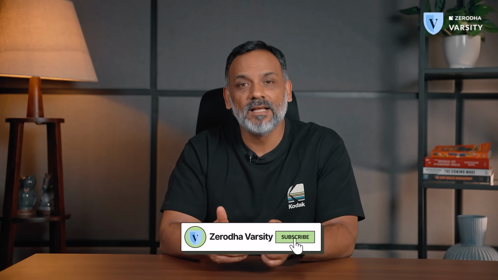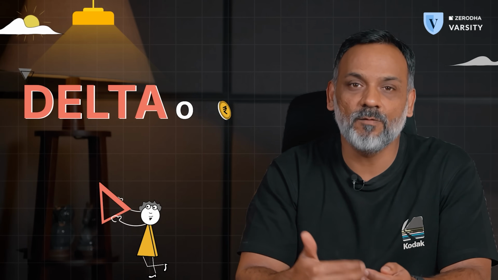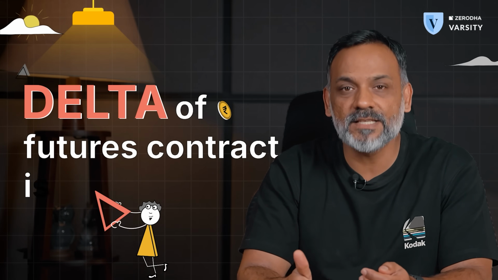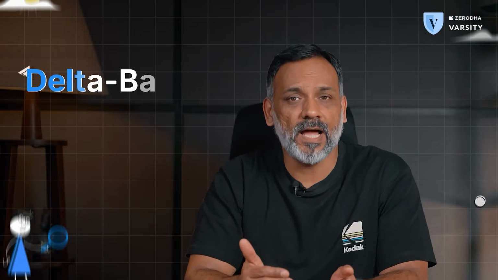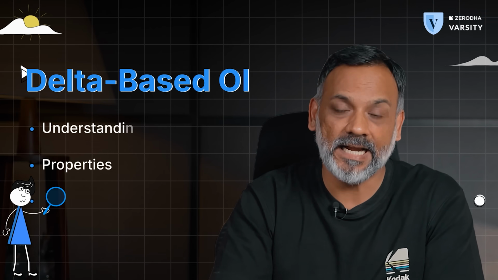Now think about this. What is the delta of a futures contract? Well, future mimics the spot. For every 1 point change in spot, the future contract changes by 1 point. It will not change partially like an options contract. Hence, the delta of a futures contract is fixed to 1 and it does not change at all. I hope at this point you have a fair understanding of what delta is.